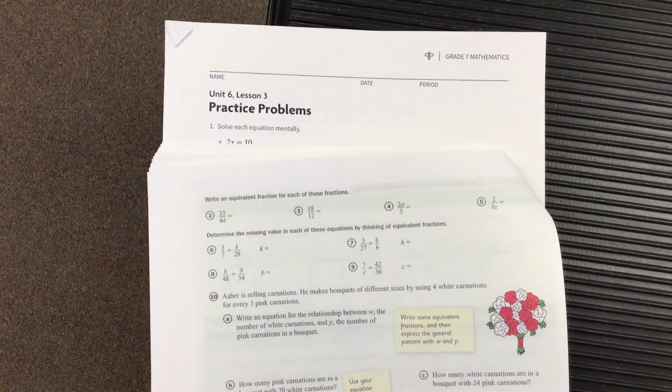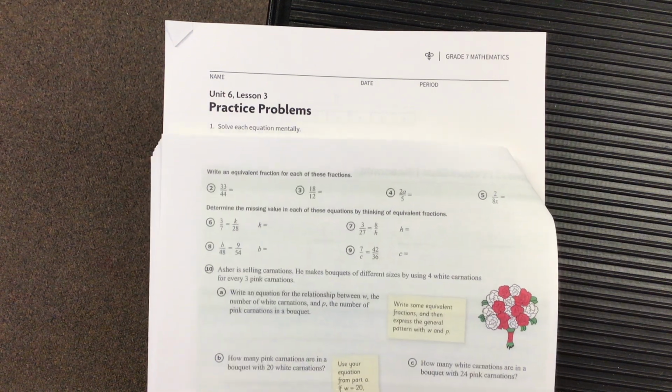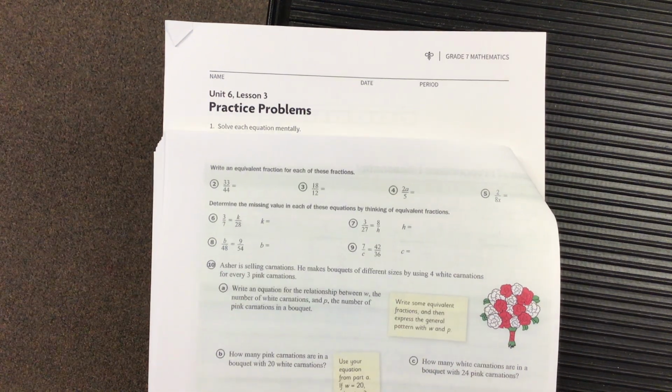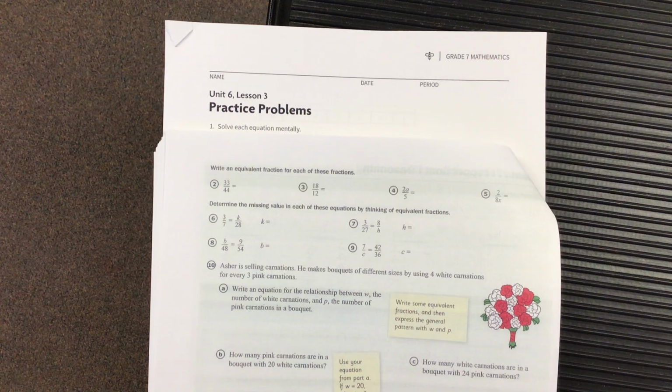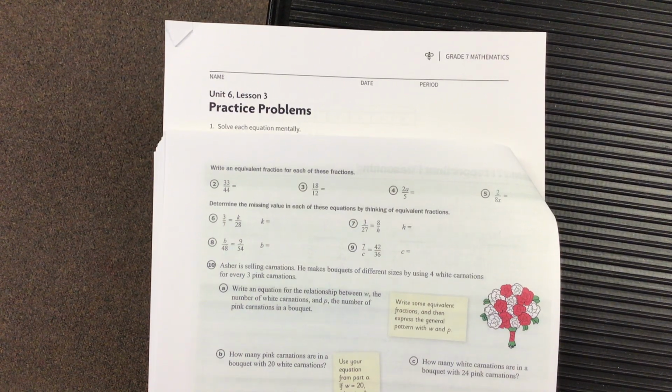First thing we're going to do is just talk about equivalent fractions. So equivalent fractions for the first one, 33 over 44. Give me an equivalent fraction to that one. Something that could reduce or get bigger, I guess, but it'd be easier to reduce.